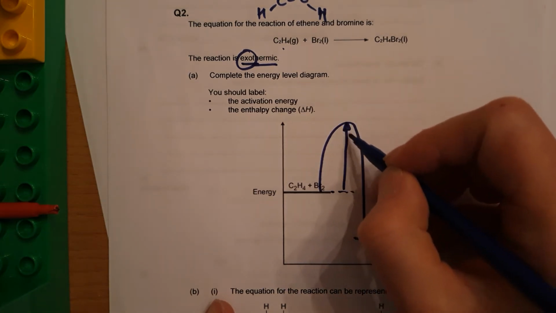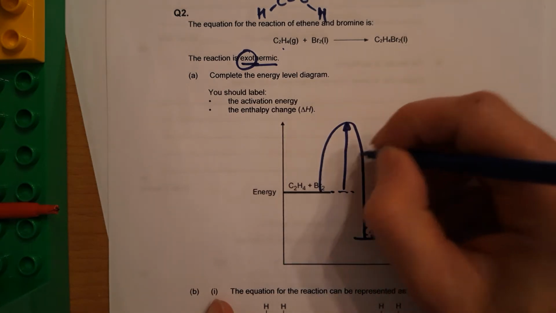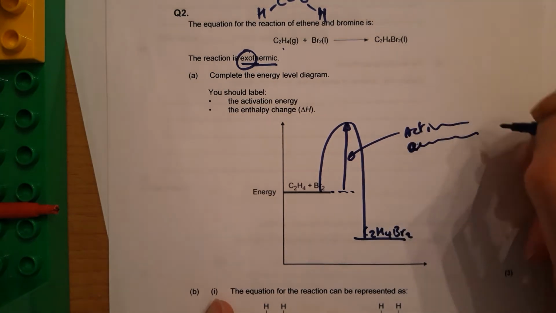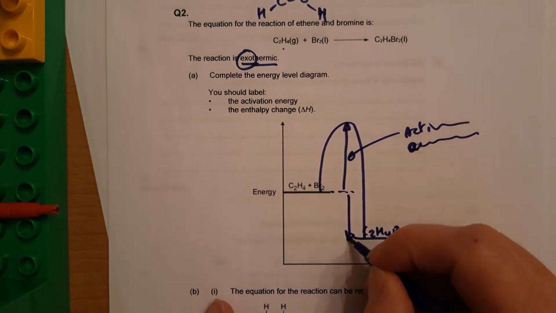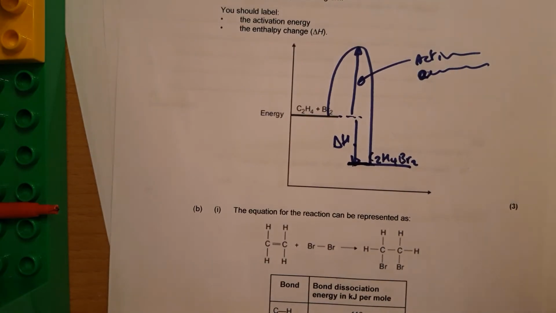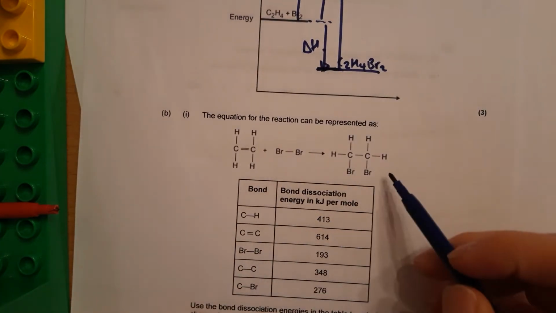Remember what I said, that arrow's got a touch up there, you know. Activation energy, so I might... Activation energy, all right, and enthalpy change. Let's go into that line, delta H. Right, what are the marks for? Energy, activation energy drawn and labelled. Products are at a lower energy and delta H correctly labelled. Cool, right, the equation for the reaction can be represented as this.